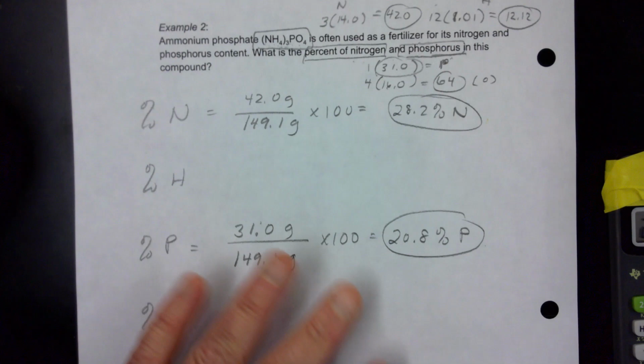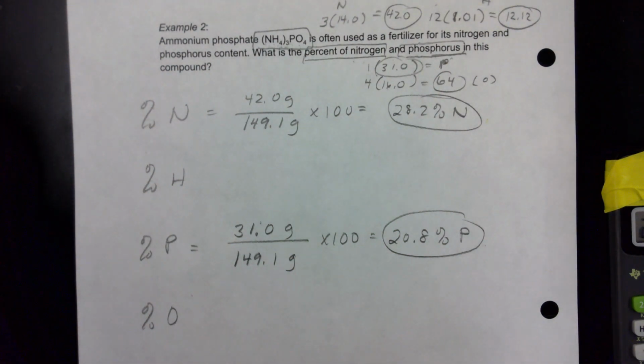All right, so that's how you do percent composition problems. There should be a problem set ready for you to try on your own.